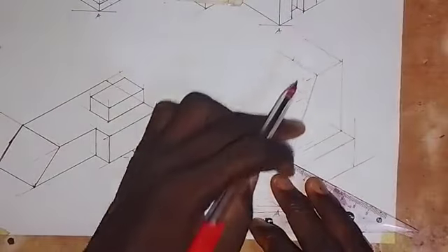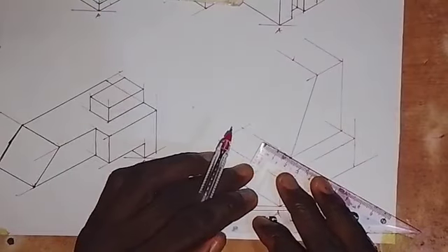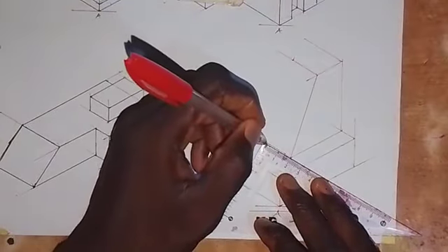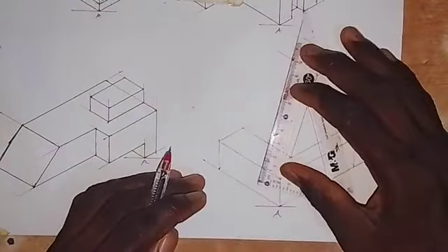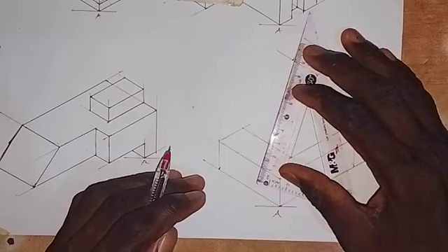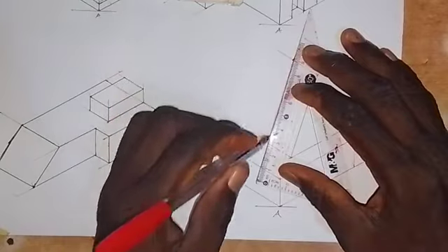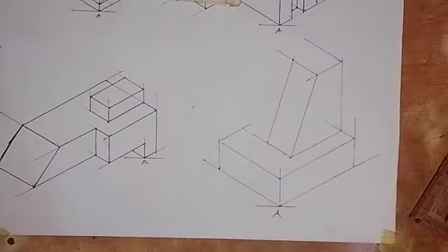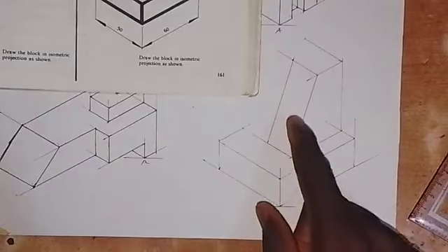You also need to do the same thing there, because this line is a non-isometric line and we are drawing the same type of line here. So we take 20 millimeters to this side, and then connect these 2 points together like this. Okay, so you can see that we have brought out this face, and it's already here.